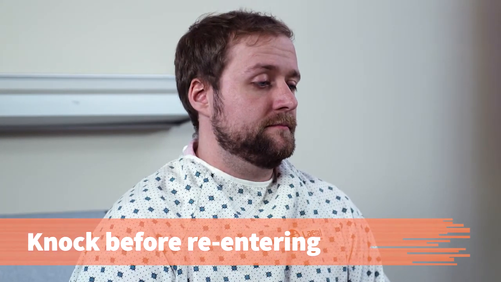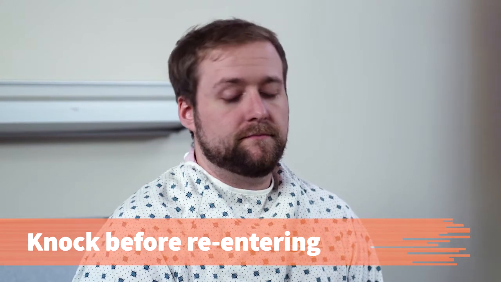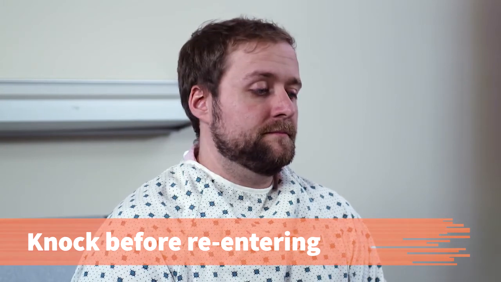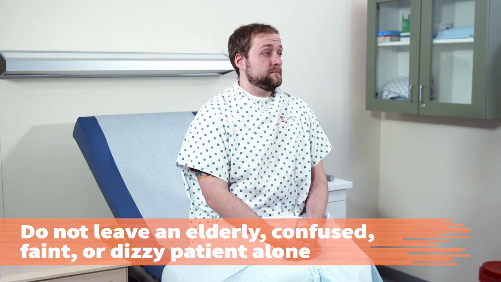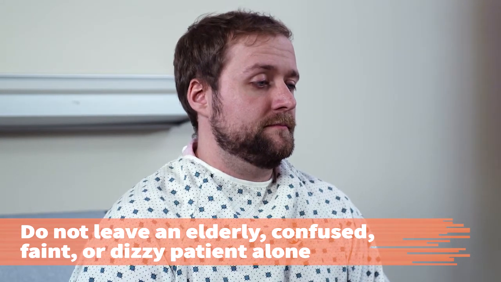Give the patient privacy while changing. Knock on the examination room door before re-entering to make sure the patient has completed undressing and gowning. If the patient is elderly, confused, or feeling faint or dizzy, do not leave him or her alone. Come in.